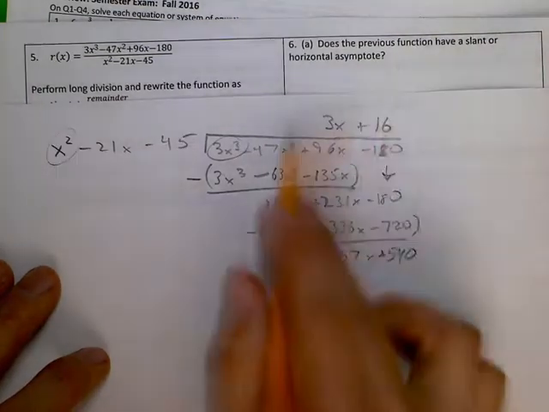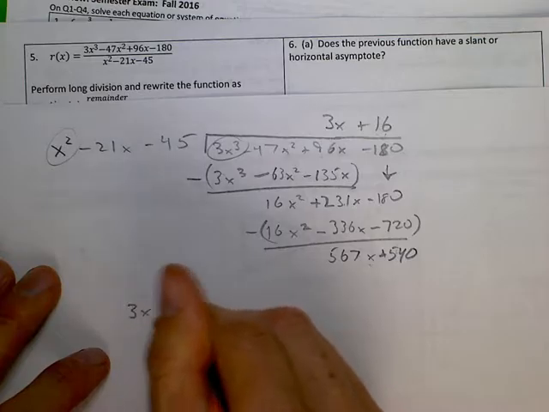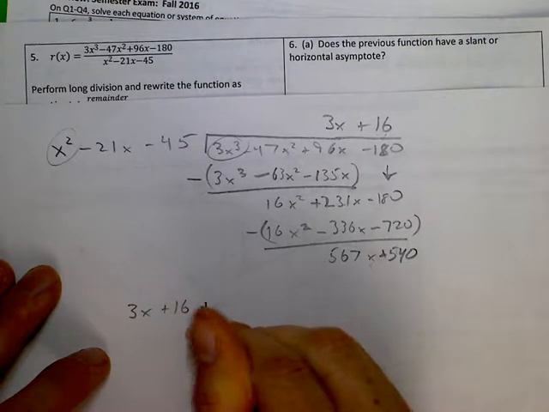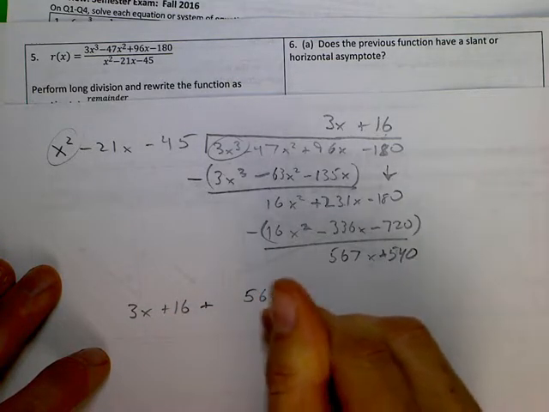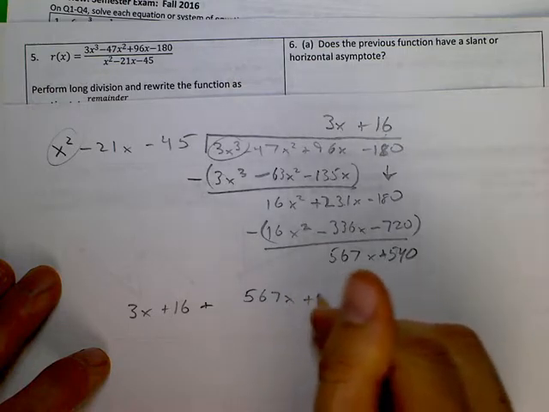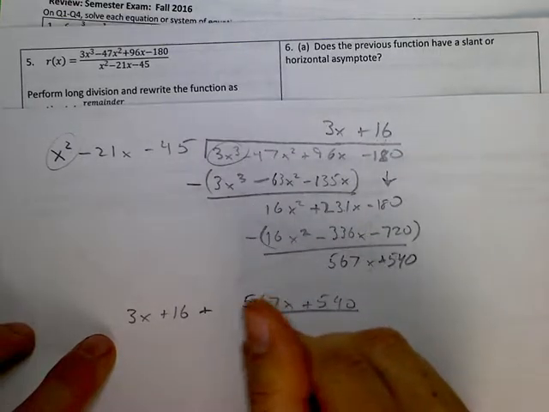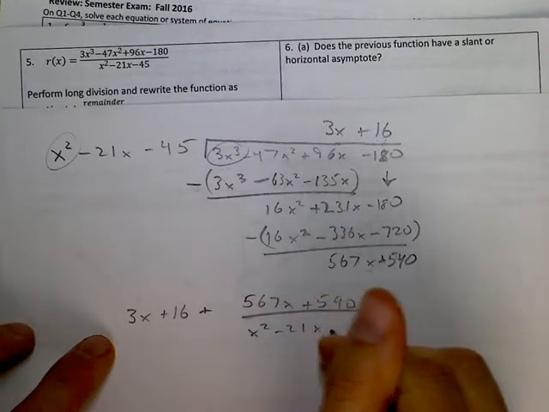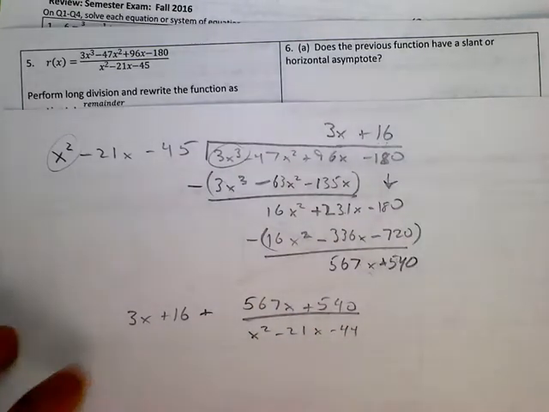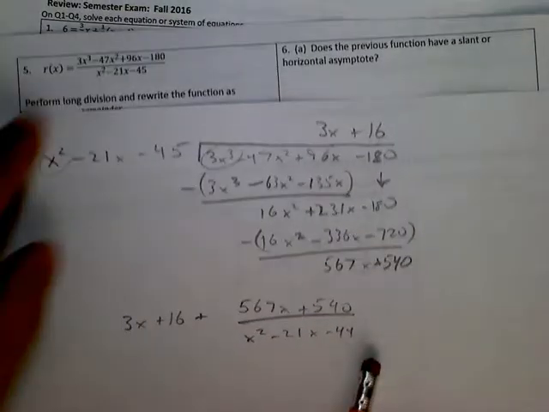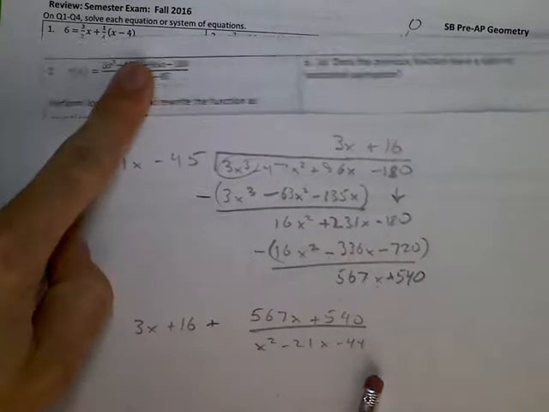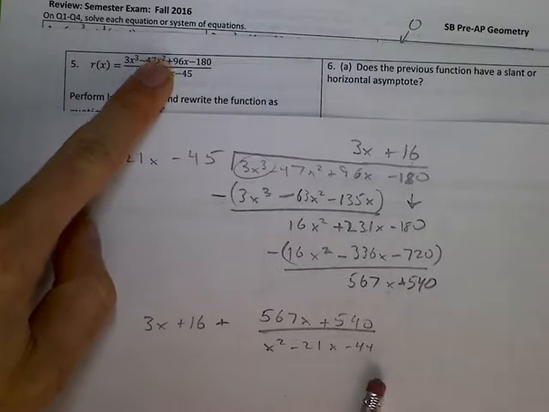So we've got our quotient plus the remainder divided by the divisor. And so this function is exactly the same as this function right here. They are equal to each other.